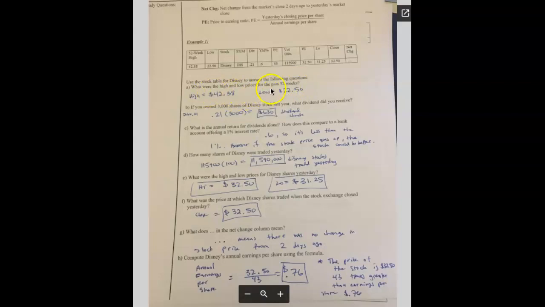What were the high and low prices for the past 52 weeks? And you could see what those are. The high, $42.38 is the 52-week high, and the 52-week low here is $22.50.